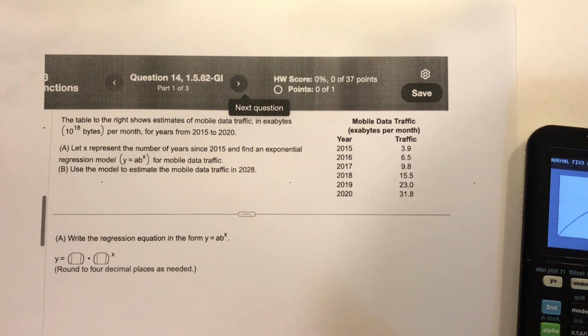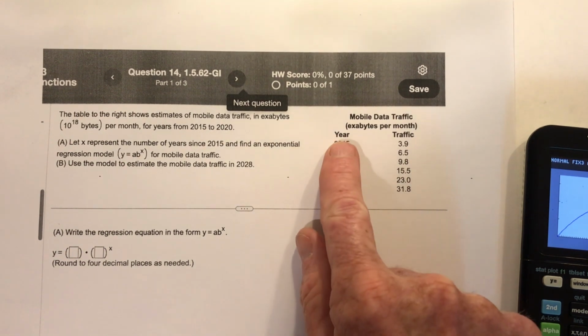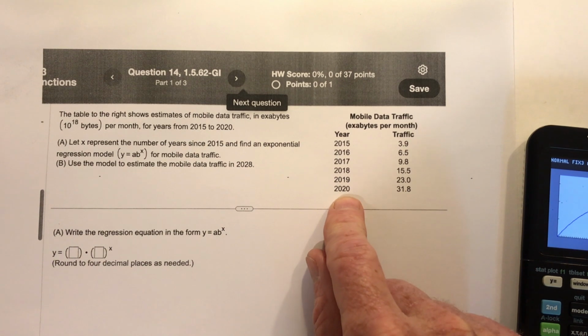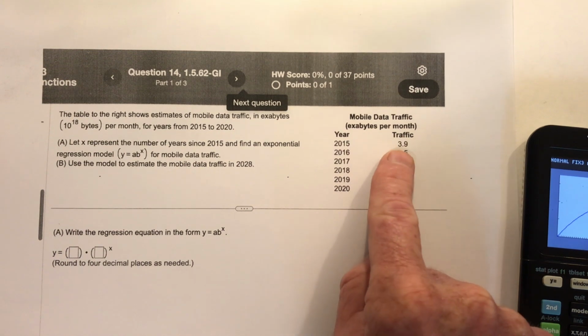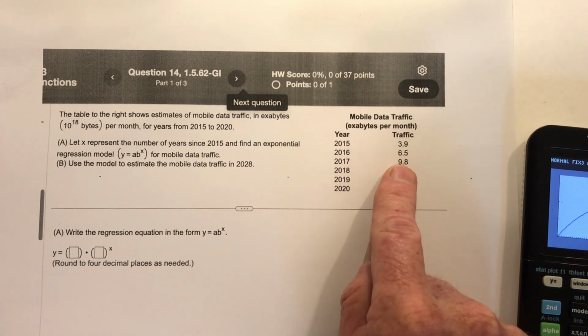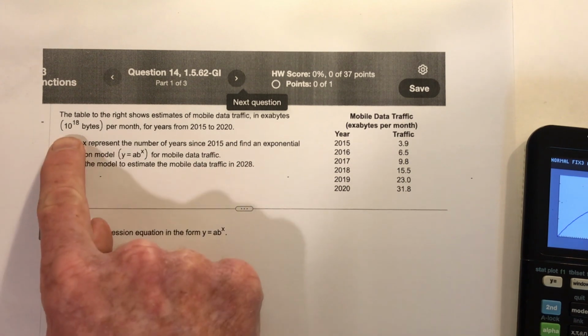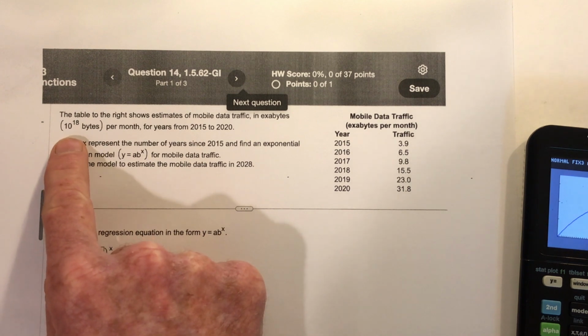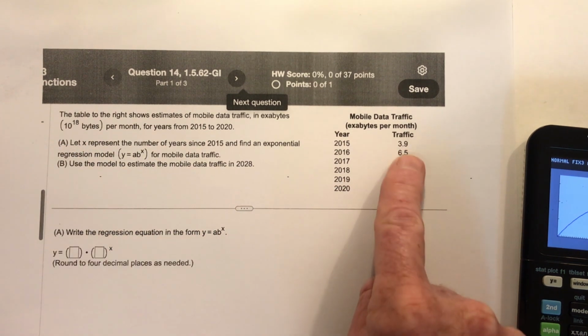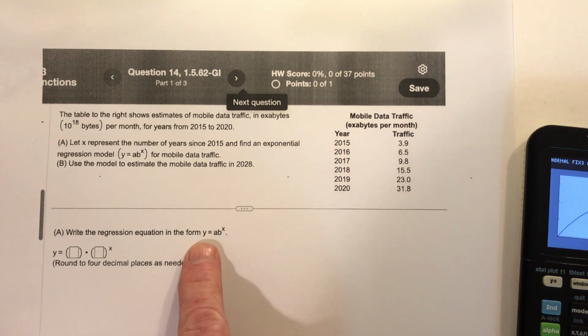And then on to another one that I did not do in the lecture part. And this is important. So they have all of these years, and then they have the mobile data, in exabytes per month. So basically how much data is being used. And an exabyte is 10 raised to the 18th, which is a huge number. But that's okay, because these are just in decimals, they're fine. And then they say write a regression equation for this.